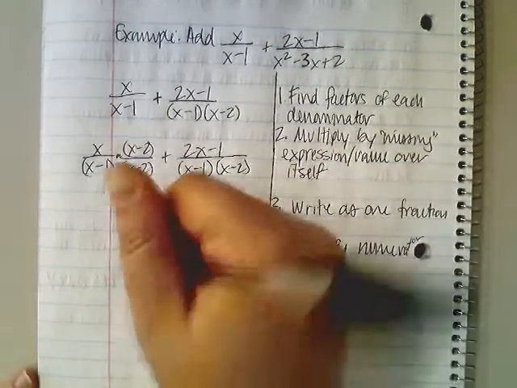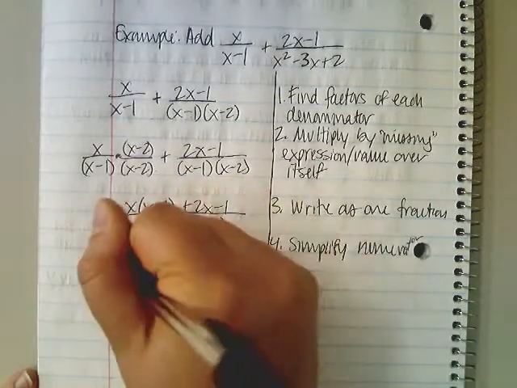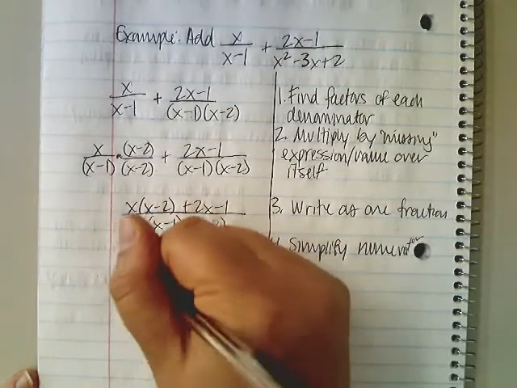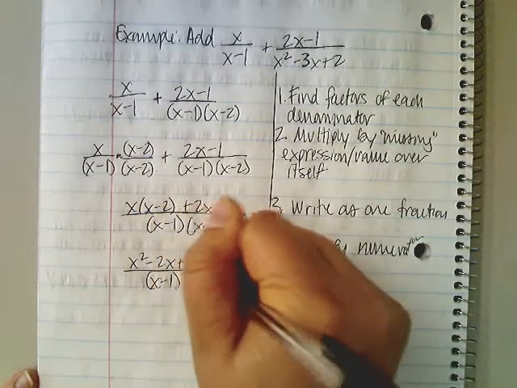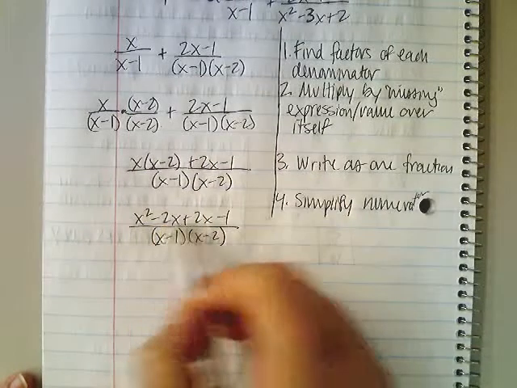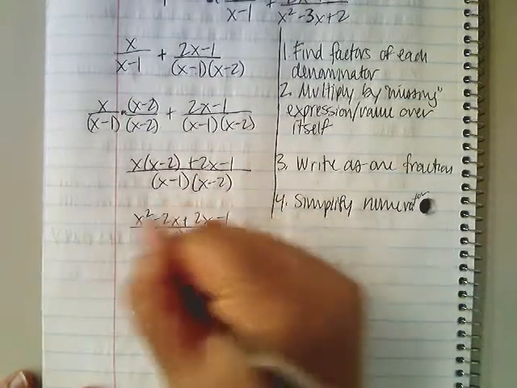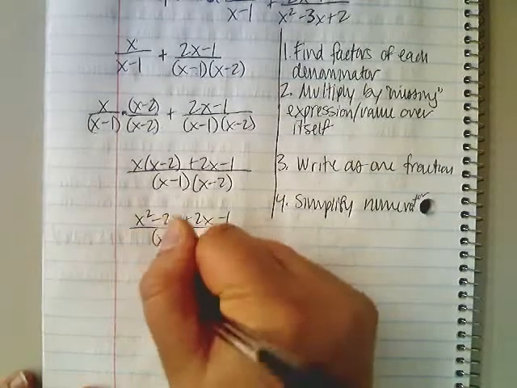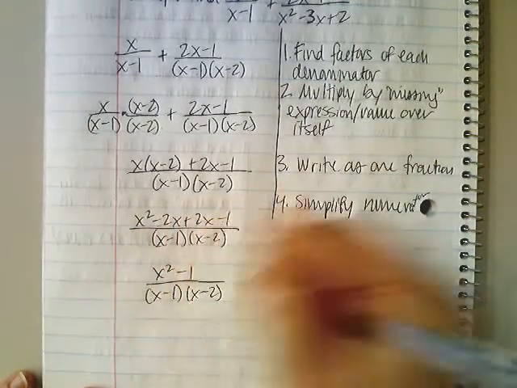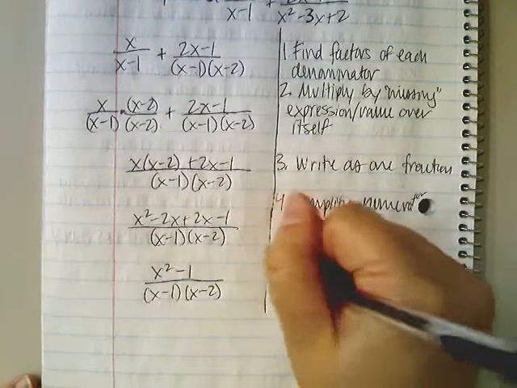So sorry about that. So this becomes x squared minus 2x plus 2x minus 1 all over x minus 1, x minus 2. And then those middle terms are going to cancel. So negative 2x plus positive 2x is going to leave x squared minus 1 over x minus 1, x minus 2. So now I'm going to factor the numerator.